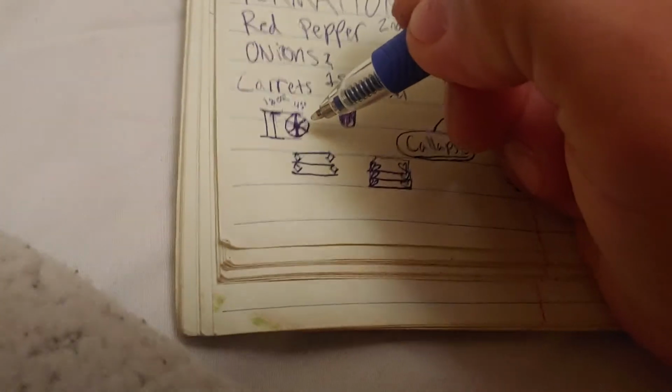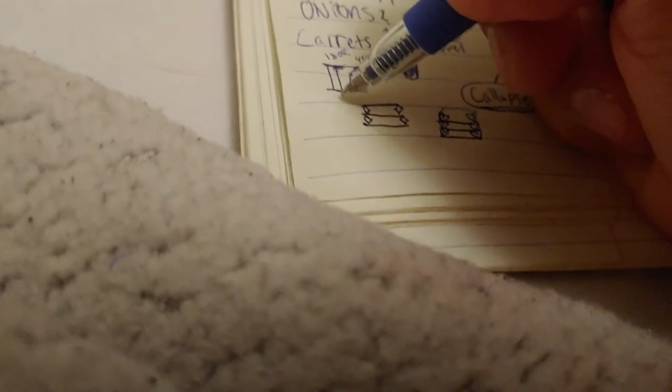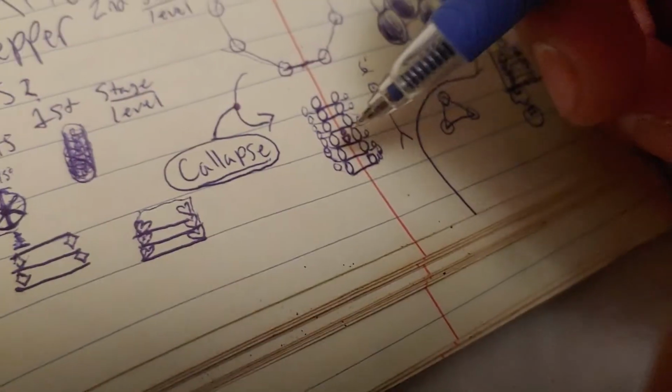Then what would happen is you would put your screw in over here, and that will create one shelf.